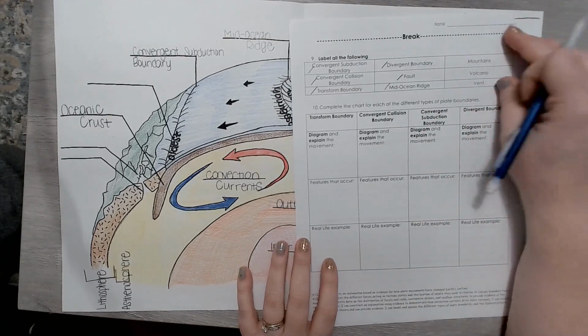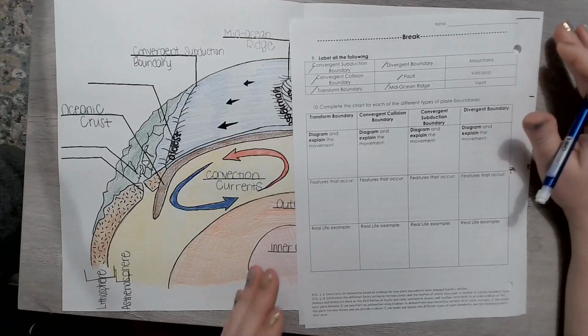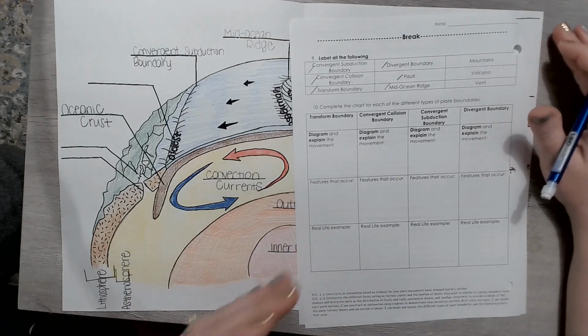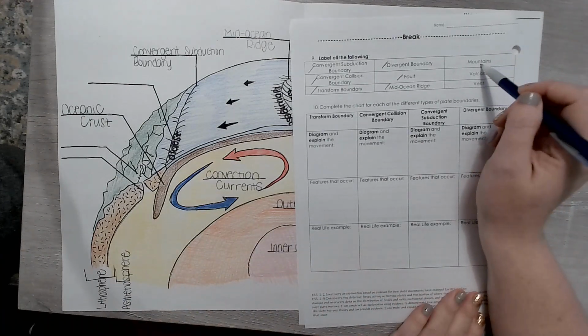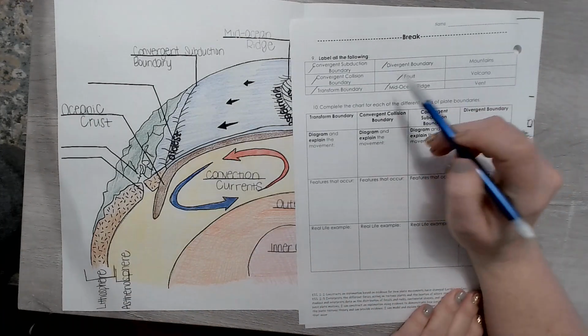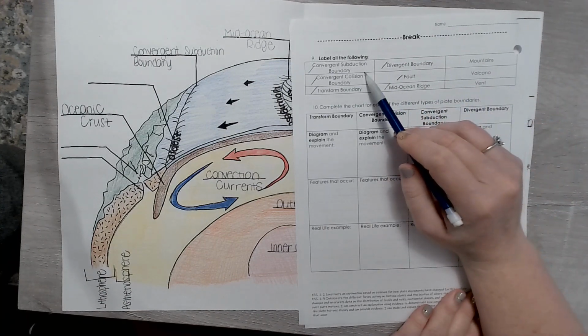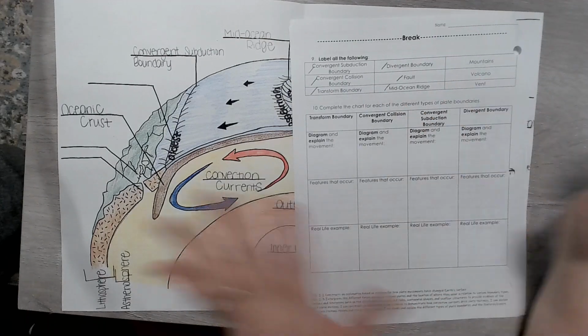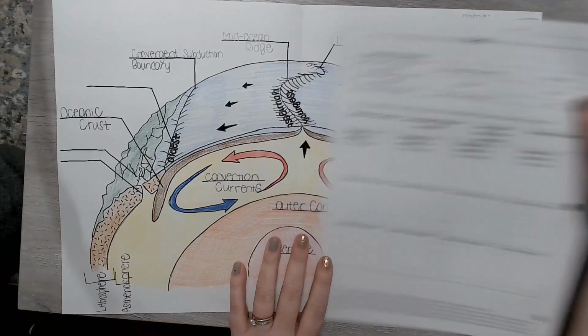Mountains. So we talked about mountains. Now we have to understand that you can create mountains at both a convergent subduction and a convergent collision, but mountains only happen at the collision and volcanic mountains happen at the subduction. Okay? It's just what happens, and we can explain that more as we get through. So let's go through the mountains.